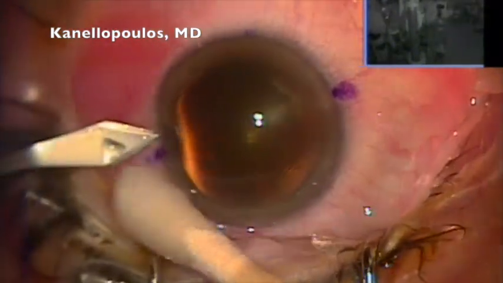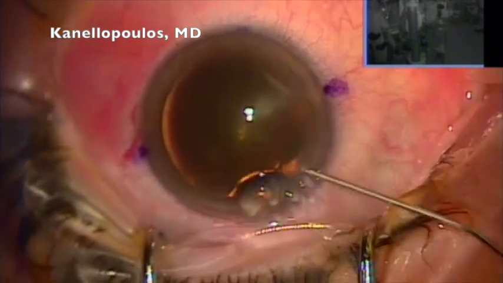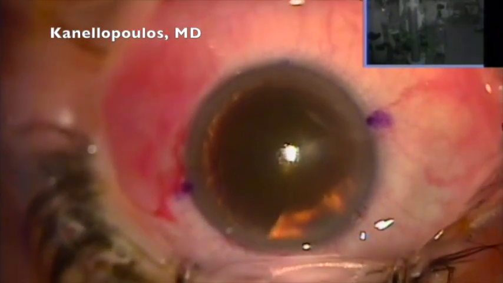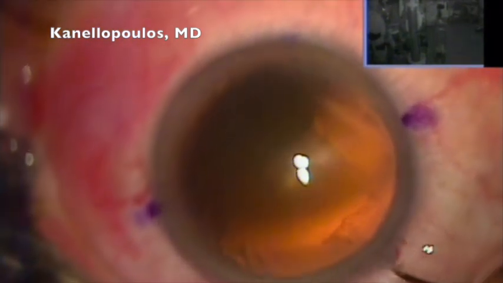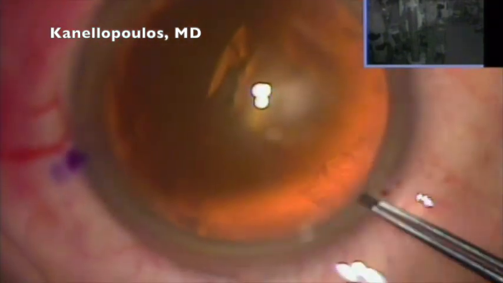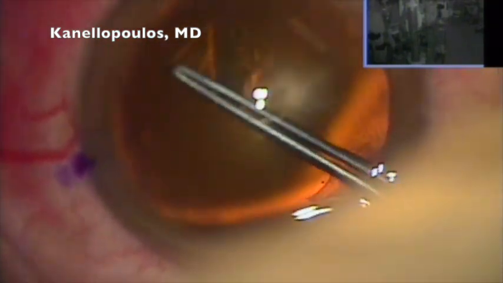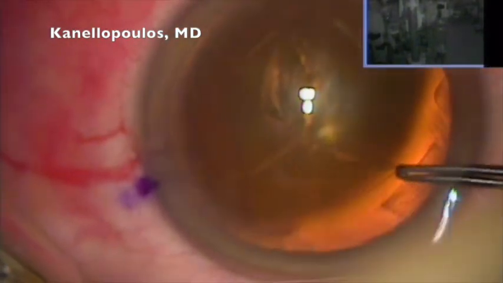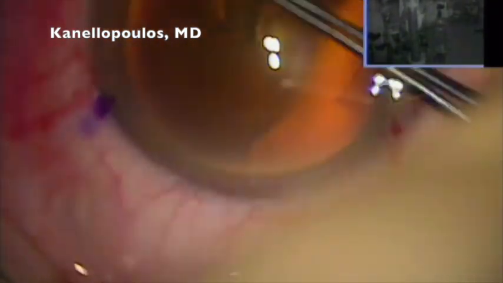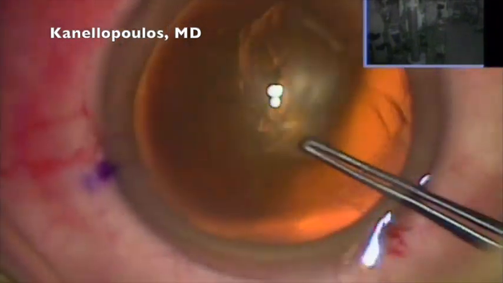My incision is always at the 135 mark. My paracentesis is just 1 millimeter. This is easier for me. This is a regular cataract procedure. I'm using methylcellulose on the surface, so we don't have to irrigate all the time, and we're doing a manual continuous curvilinear capsulorhexis, courtesy of Thomas Neuhann of Munich, Germany.